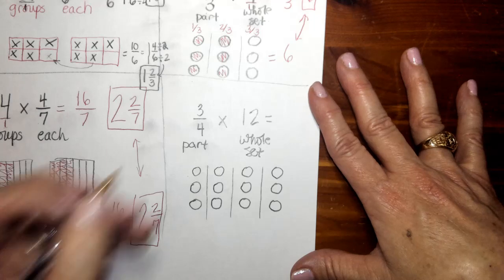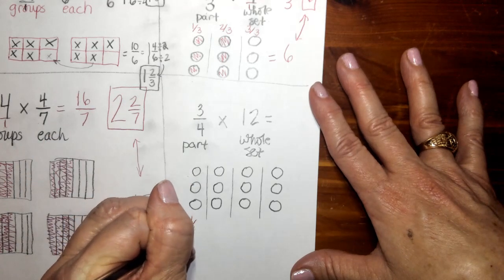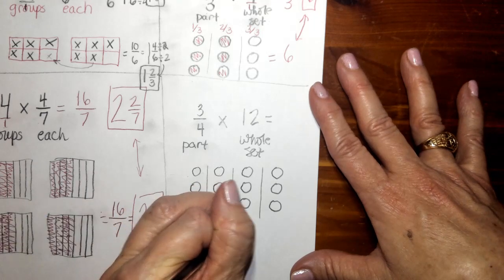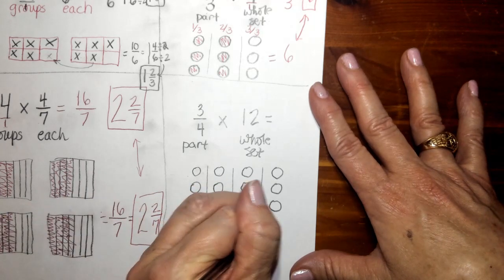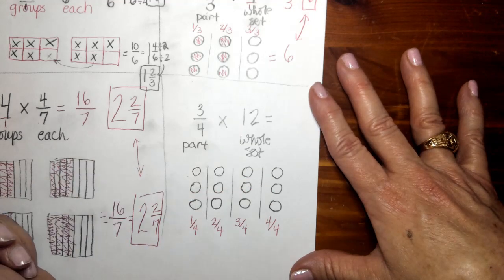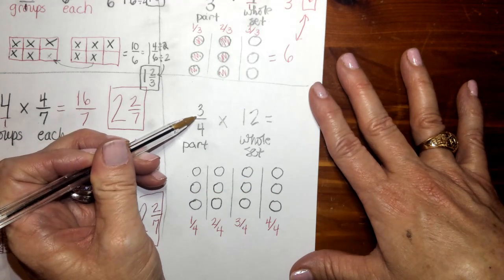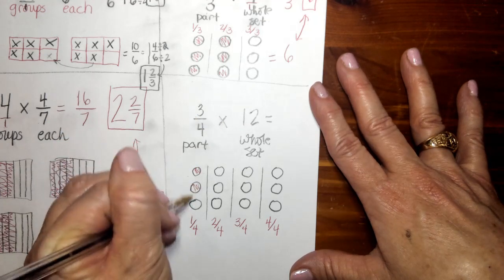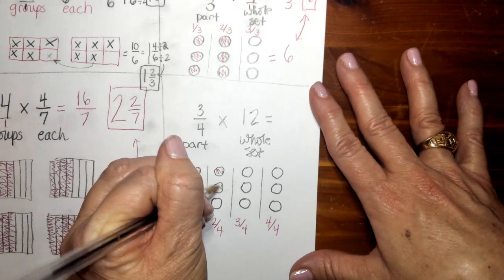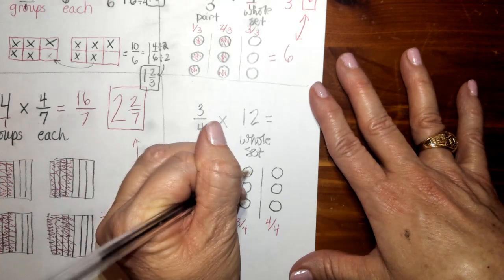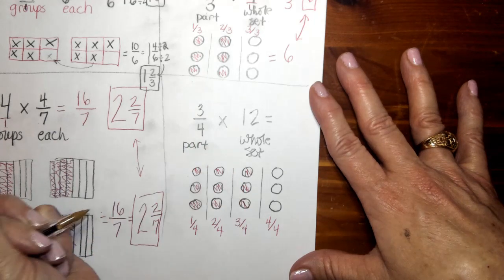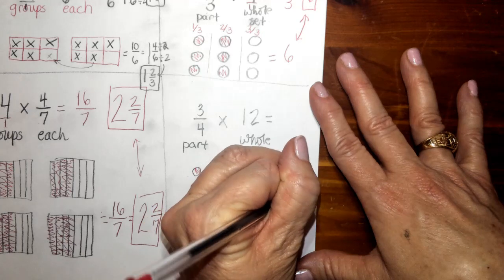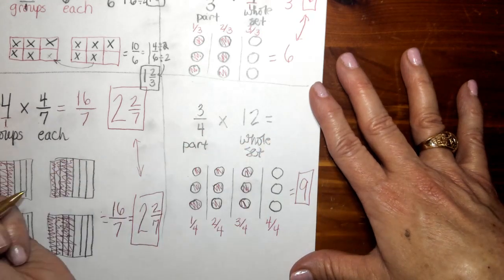Now I'm going to go back underneath, and I'm going to label this as 1/4 of the group, 2/4 of the group, 3/4 of the group, and 4/4 of the group. And I want 3/4 of the group of 12. So I want all of these circles, all of the 2/4 group, and all of the 3/4 group. That will give me 3, 6, 9 of the 12 pieces. So 9 is my answer.